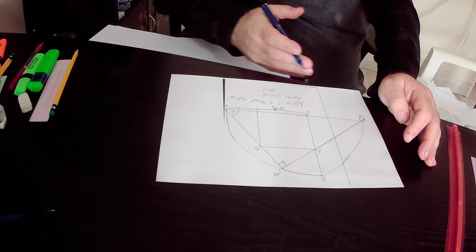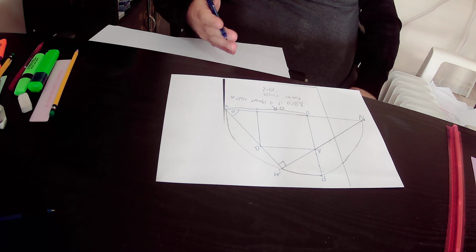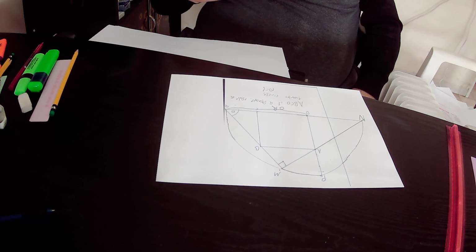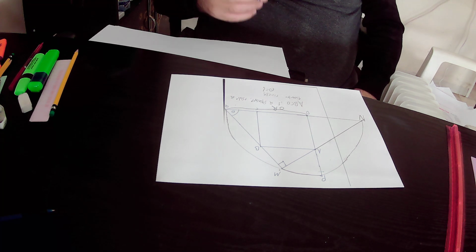And QN is the diameter, therefore it is twice as large as the radius, so QN is equal to 2R.